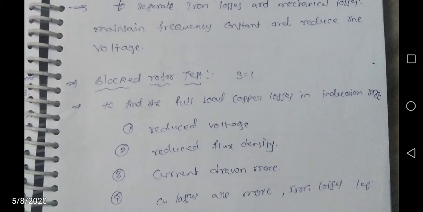By adjusting the springs, rotor rotation must be zero. When rotor rotation is zero and three-phase supply is given, the machine is said to be operating under block rotor condition or maximum load condition.